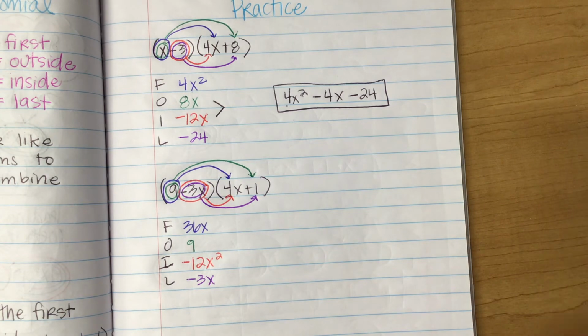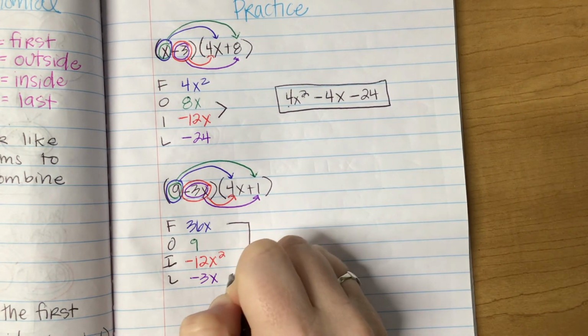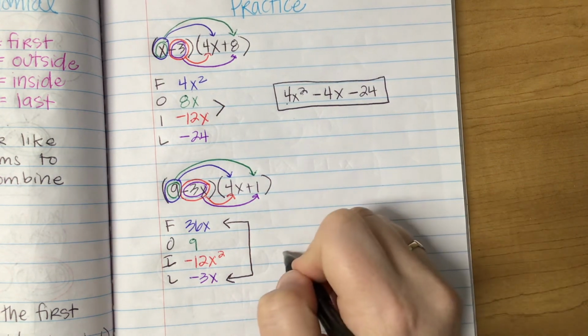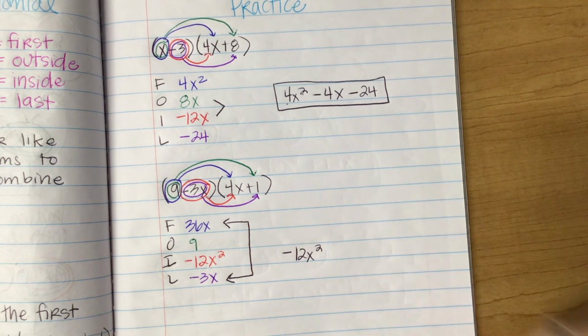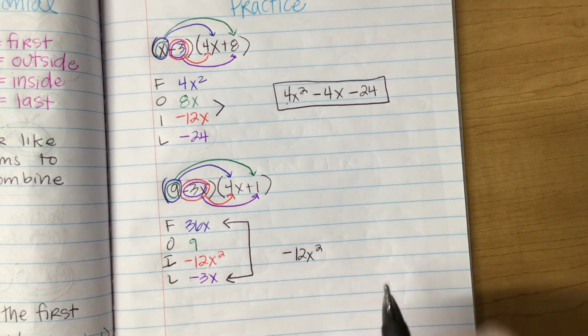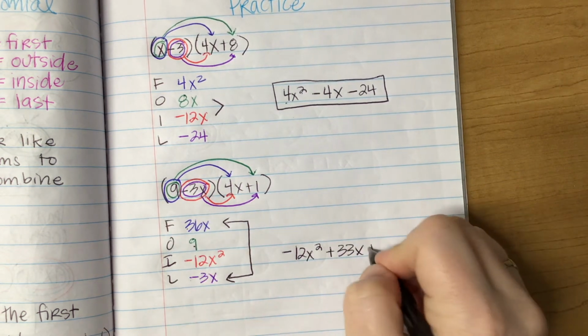I look for like terms. My like terms right now are here. Negative 12x squared, 36x minus 3x is positive 33x plus 9.